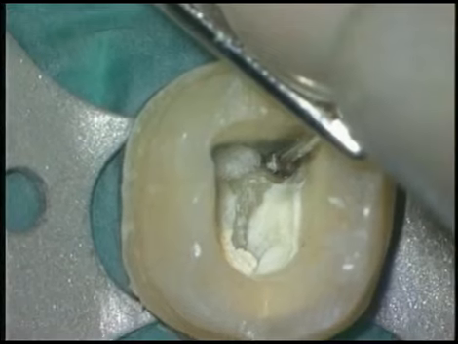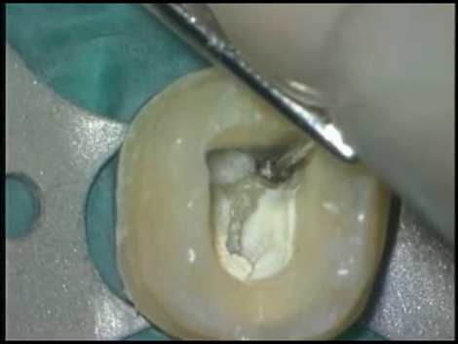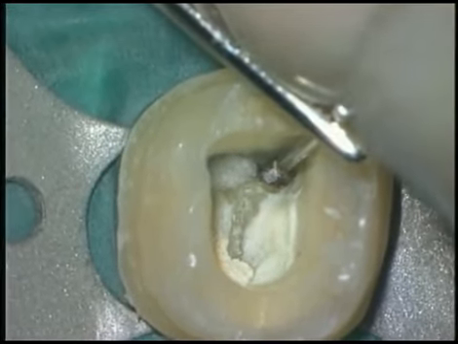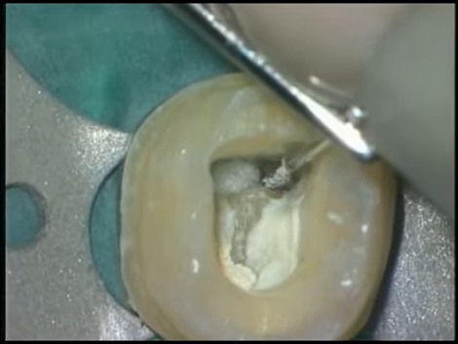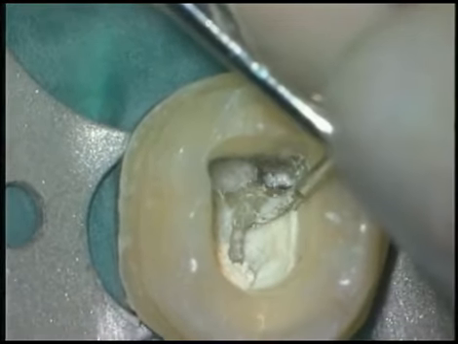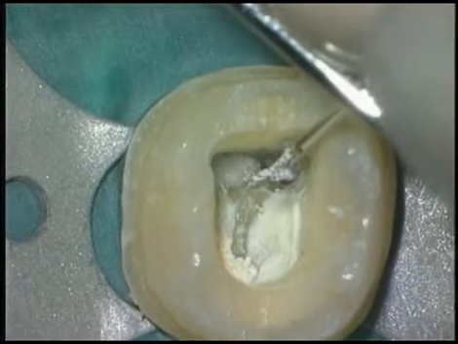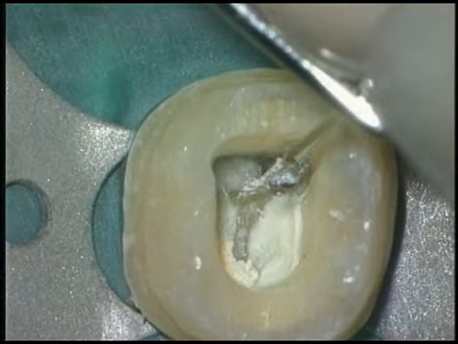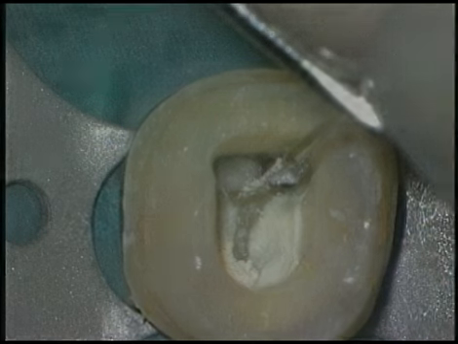When the apparatus is removed, it's pretty exciting to see that the broken instrument is retained. Notice its curvature, and notice all the debris on its cutting flutes. Clearly, this broken instrument was very securely bound in the root.